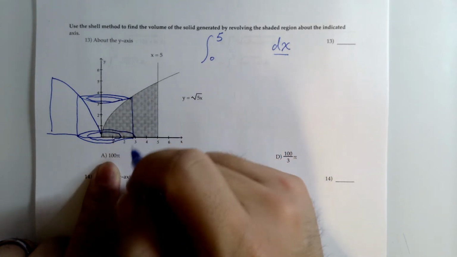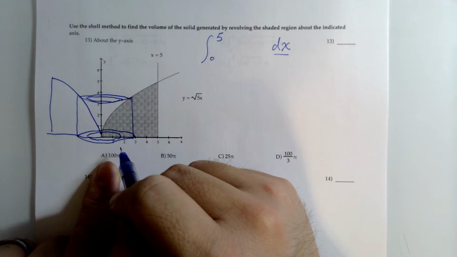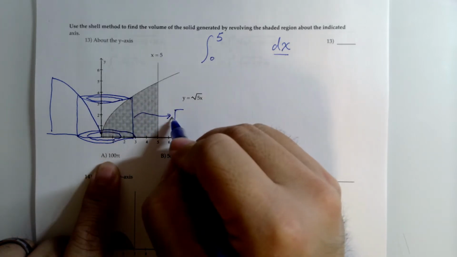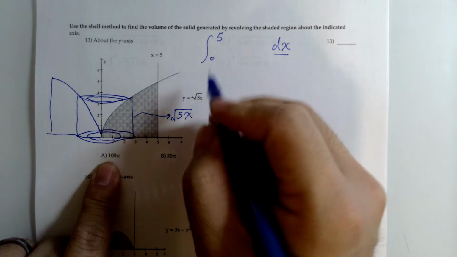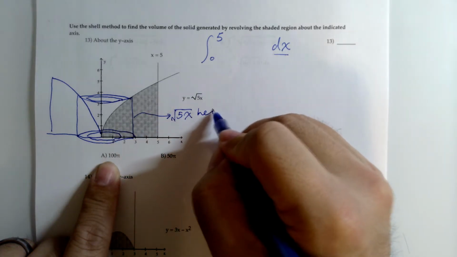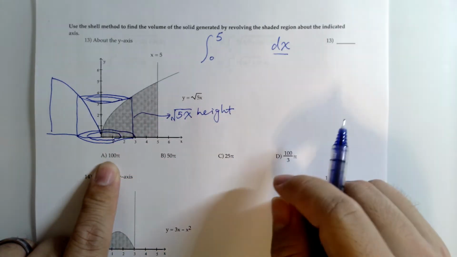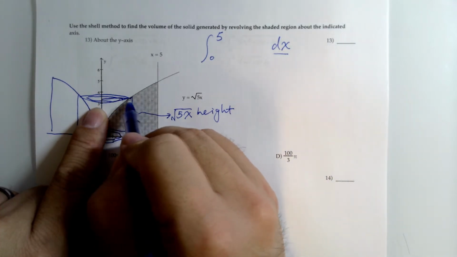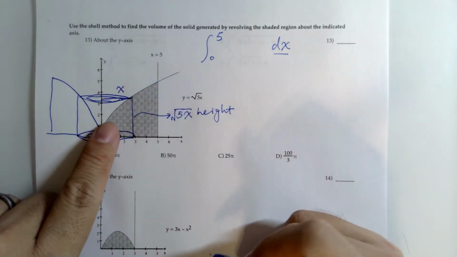The height in this problem is easy to get, which is square root of 5x. And then the radius, as you can see there, is exactly x.